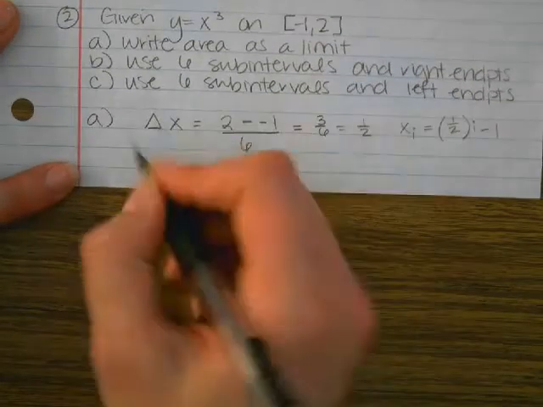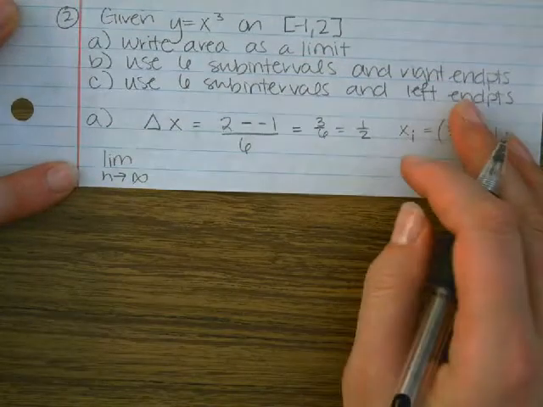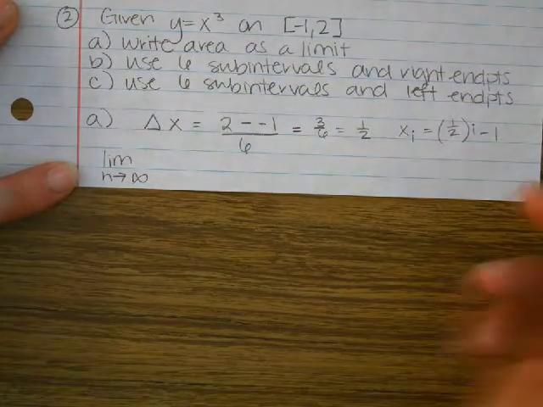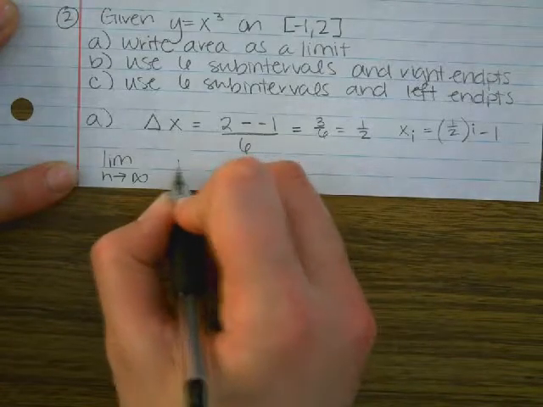Okay? All right. So here we're going to say the limit as n goes to infinity is what we would want to do if we wanted the exact answer.